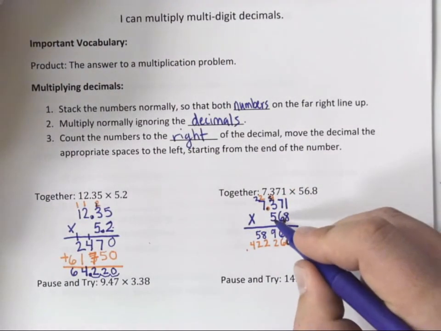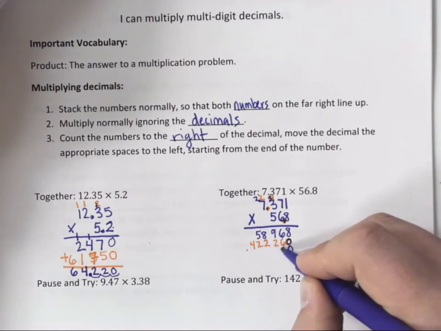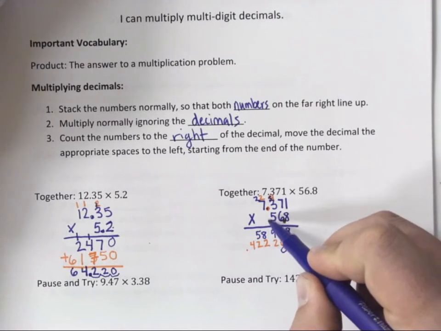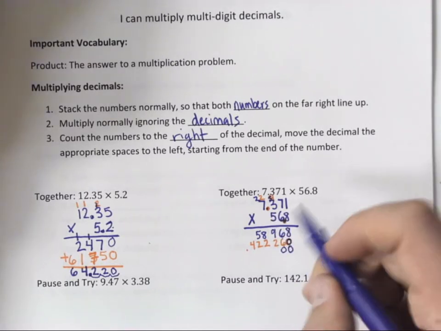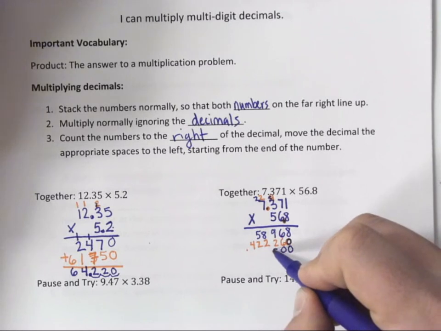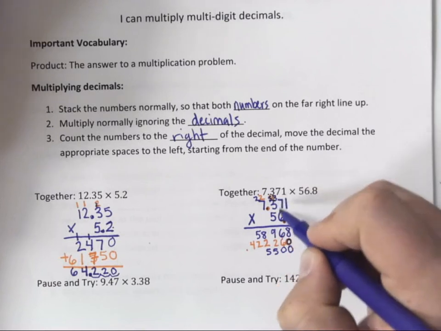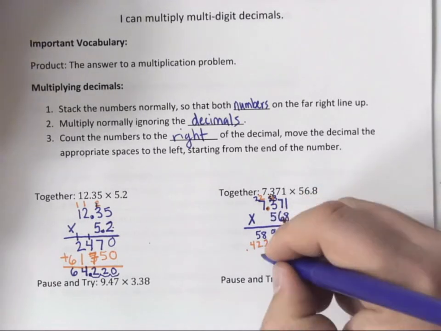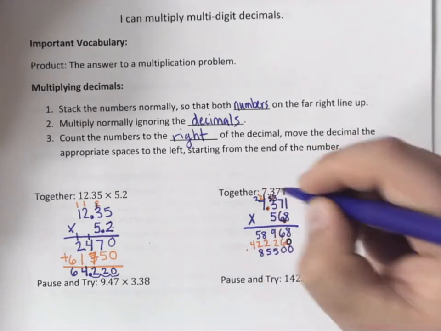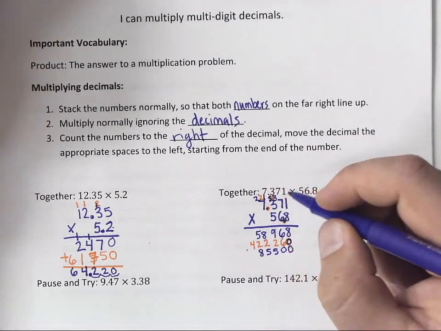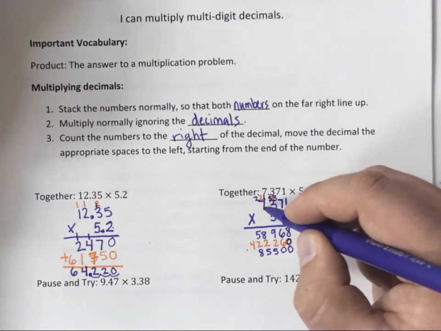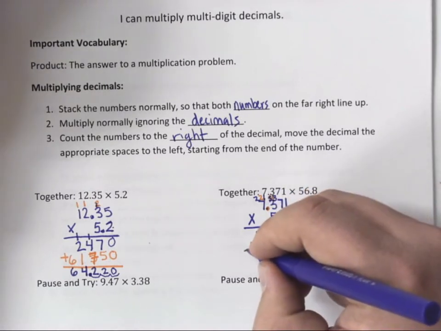Now I'm back to the 5. I need to add 2 place value zeros. I'm on my 3rd number, so I add 2 zeros because I'm multiplying by the hundreds place. So I need to get to the hundreds place. 5 times 1 is 5. 5 times 7 is 35. Carry the 3. 5 times 3 is 15, plus 3 is 18. 5 times 1 is 5. 5 times 7 is 35, plus 1 is 36.